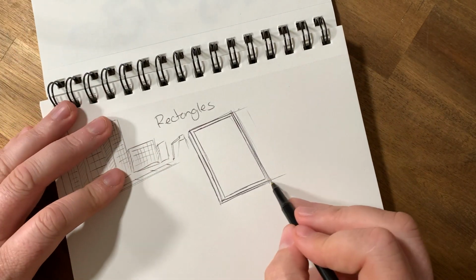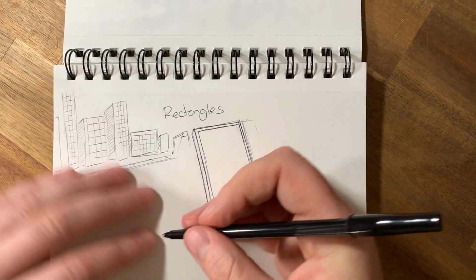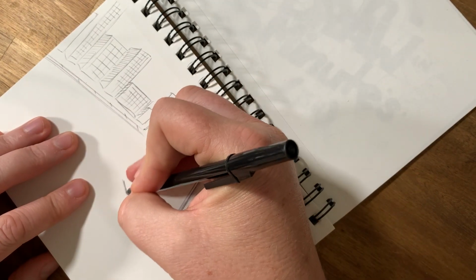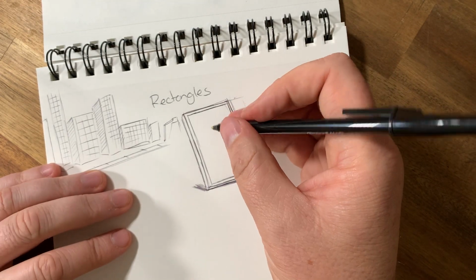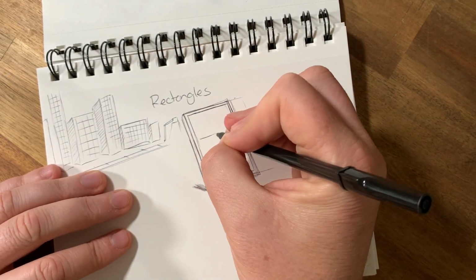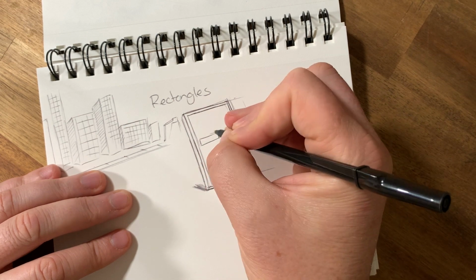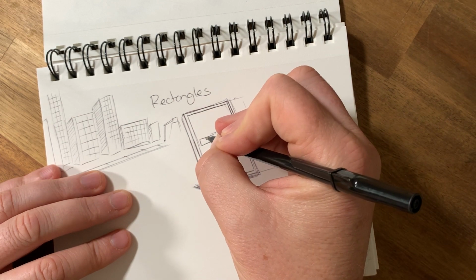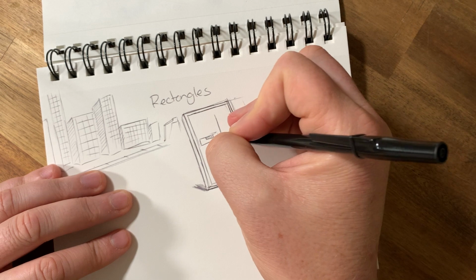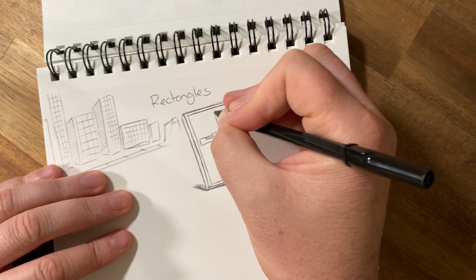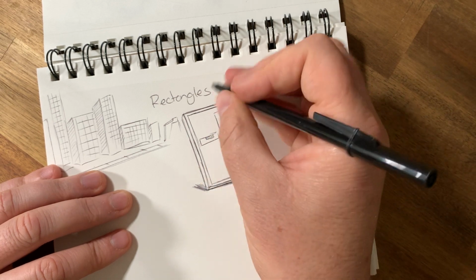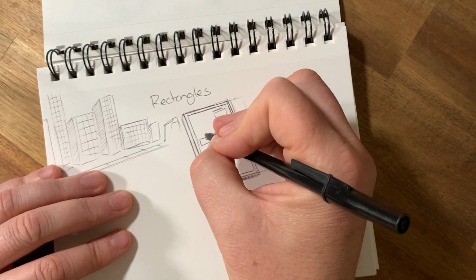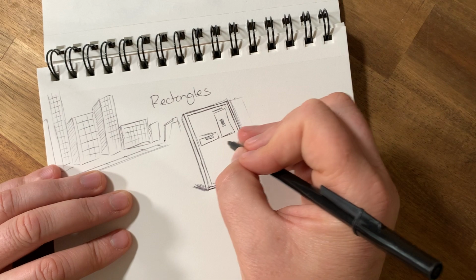So what I'll do is put a bit of weight there. I'm going to put a bit of shadowing behind here, and then I am going to add an eye, but the eye is going to be a rectangle with a rectangle pupil, and this one is a rectangle here with a rectangle pupil. Add a line there. Let's add a line there.